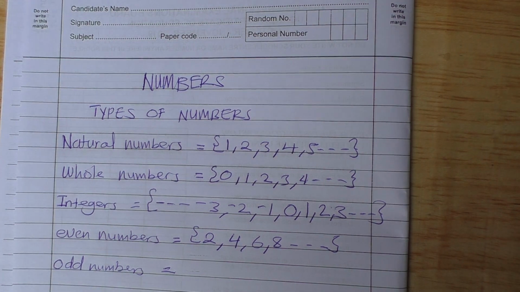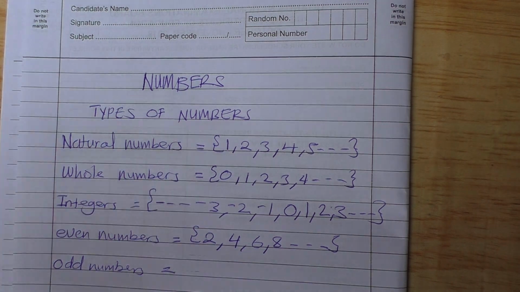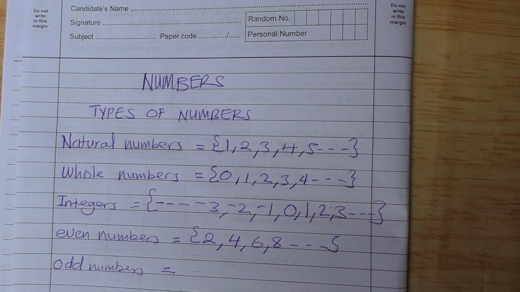Good. Let's continue. Today we are looking at numbers, and we shall look at the types of numbers and how we use these learned types of numbers to solve problems. Yes, we have a number of types of numbers. We also looked at these types in primary, and we shall add on what we shall look at in secondary.